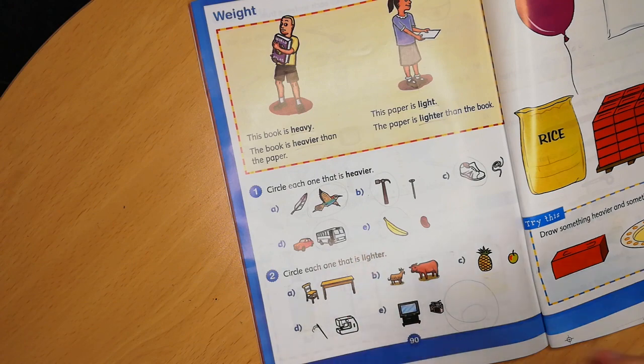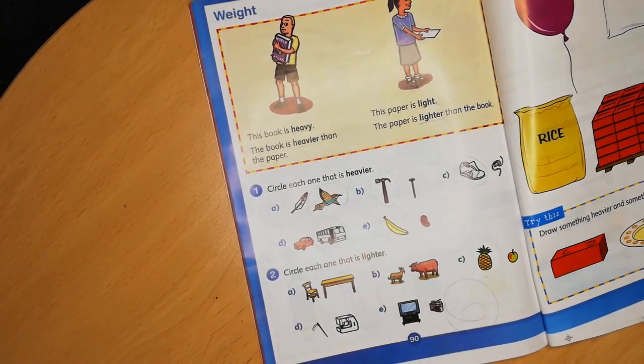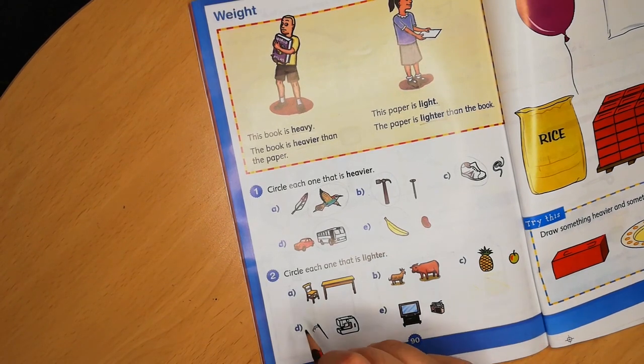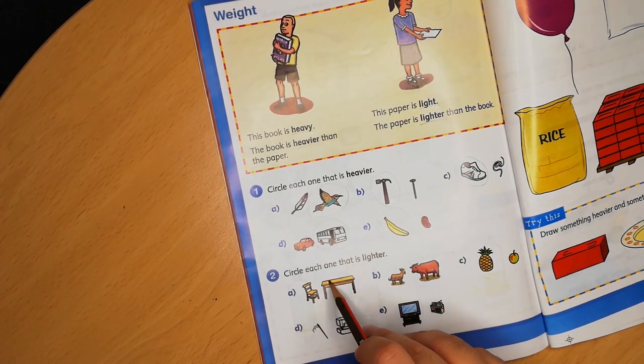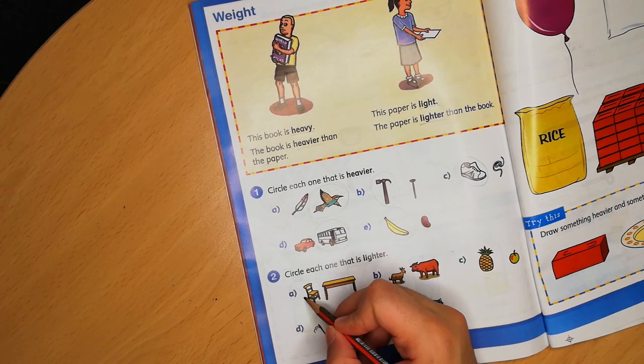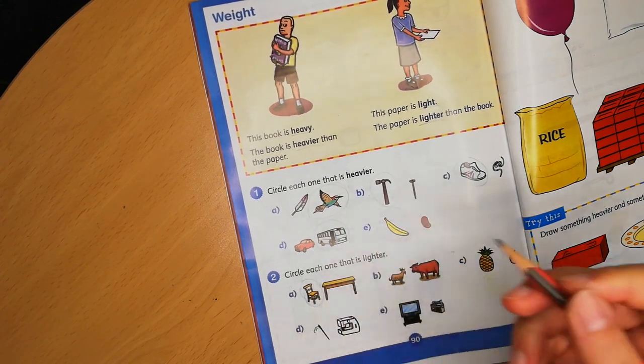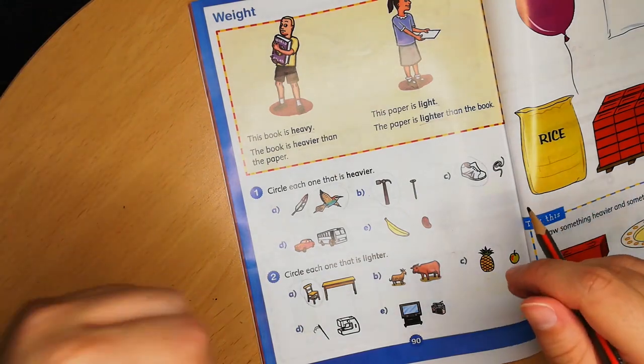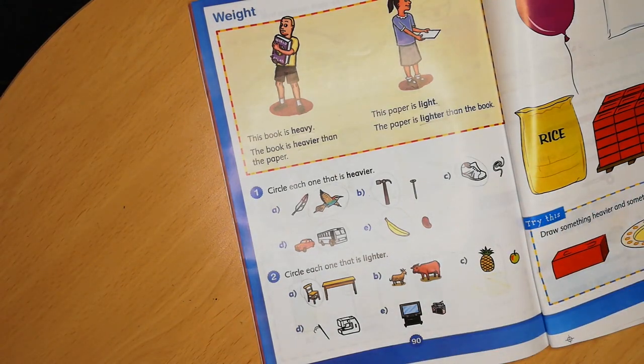Okay? Now here, circle each one that is lighter. So we're doing the opposite. So here we're circling the one that is lighter. I'll do the first one and then you'll do the rest of them on your own and then check with me. So you have a table and a chair. Which one is lighter? The chair. Okay, so go ahead, pause the video, answer the questions, and then we'll look at them together.